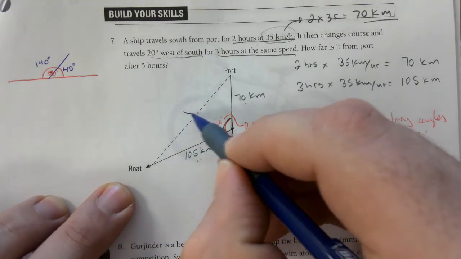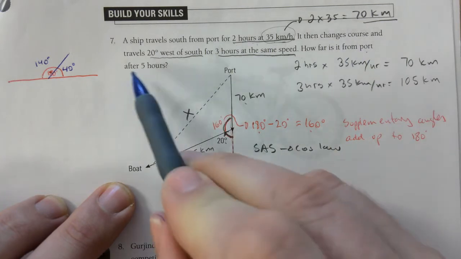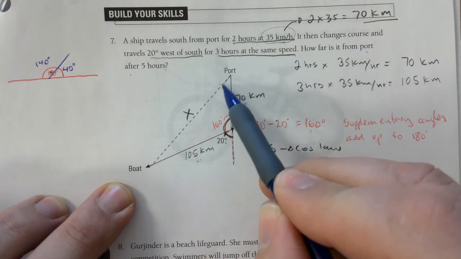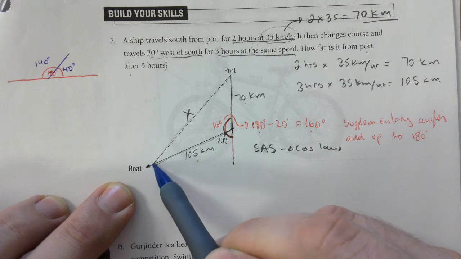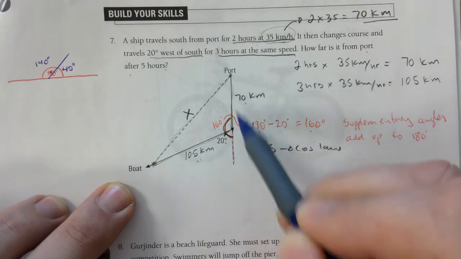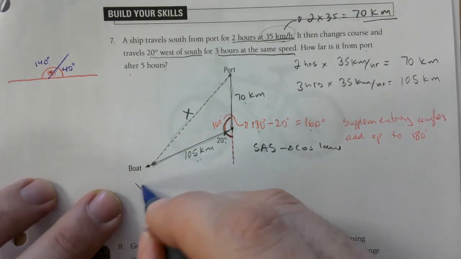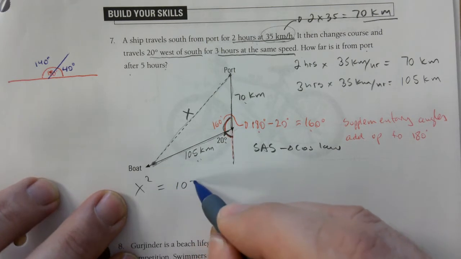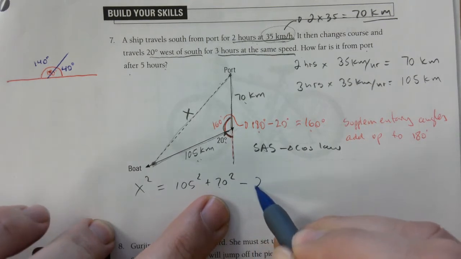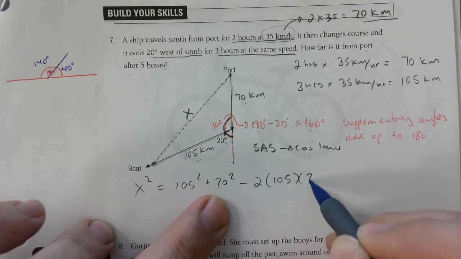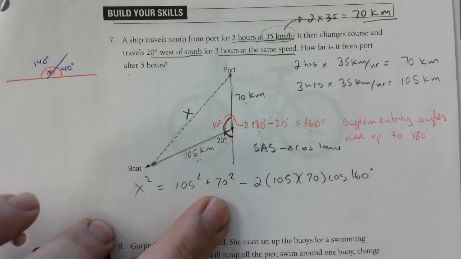So I'm going to call this X here, because they're asking, right, how far is the boat from the port after 5 hours? So they're asking for this because you're traveling 2 hours down and then 3 hours this way. So they're asking for that distance there. Okay, so we go x squared is equal to, take the other two sides and square them. That's the pattern. And you go minus 2 times 105 times 70 times cosine of 160 degrees.